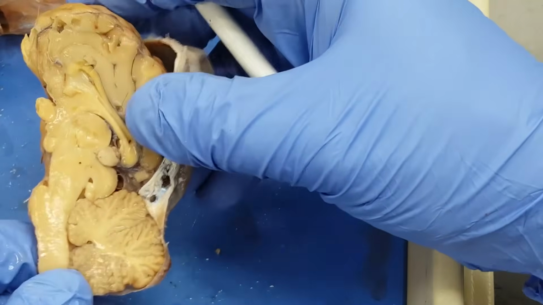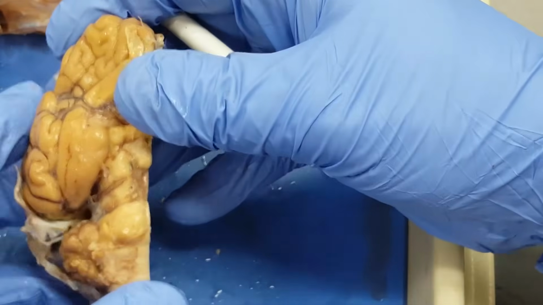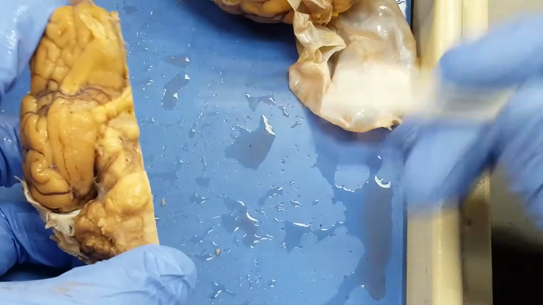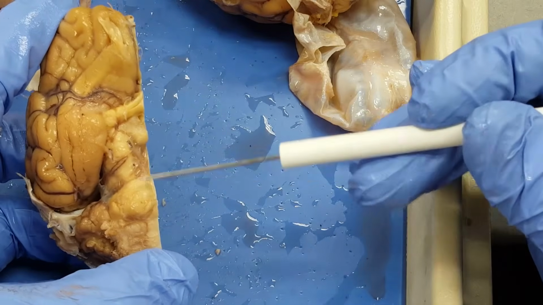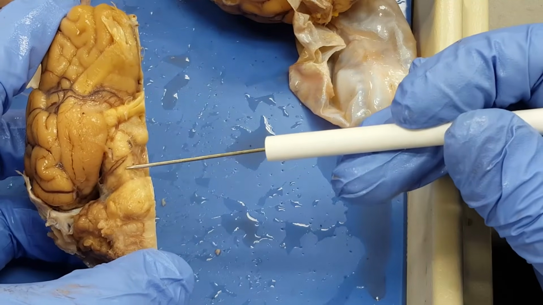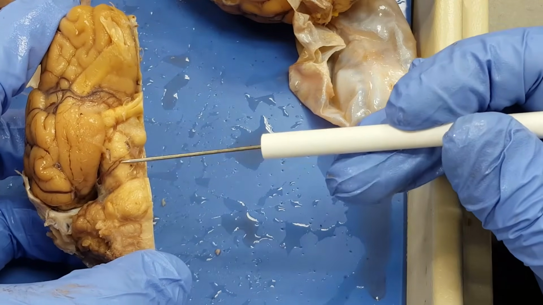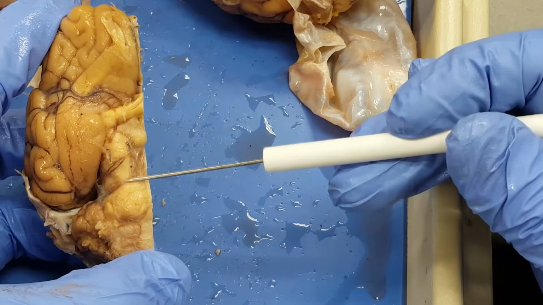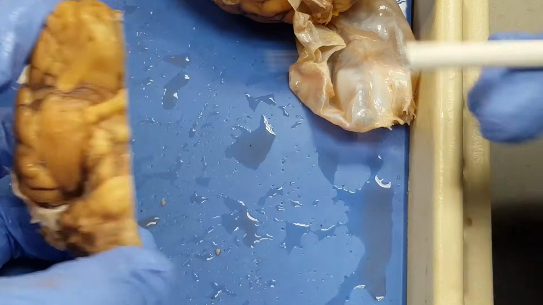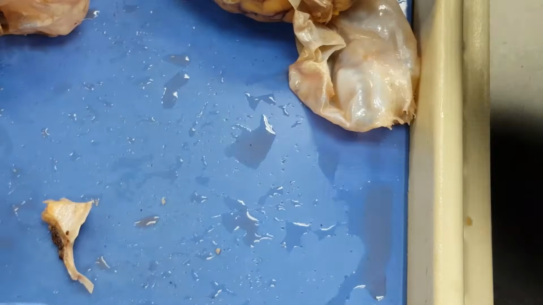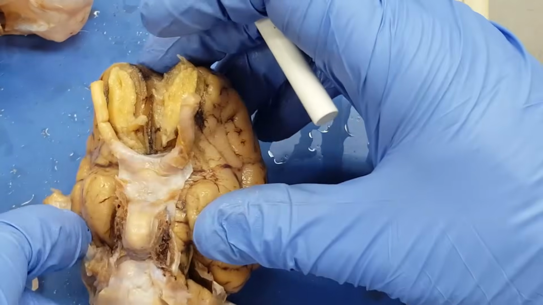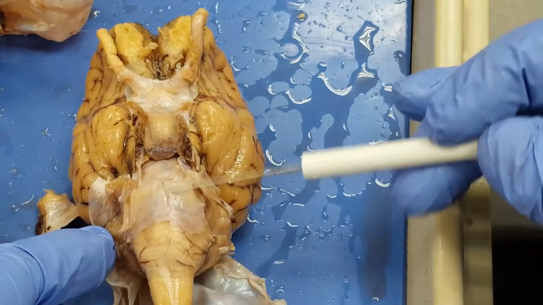Here's the pons. Look at the front side of it, pons, and then this tract coming right out of it right here is the cerebral peduncle. Let's see if I can show it to you on this brain after I do a little bit of dissection here in the pons area.